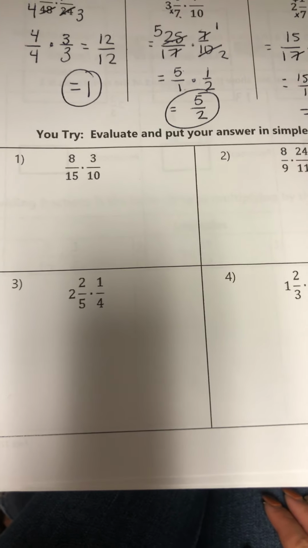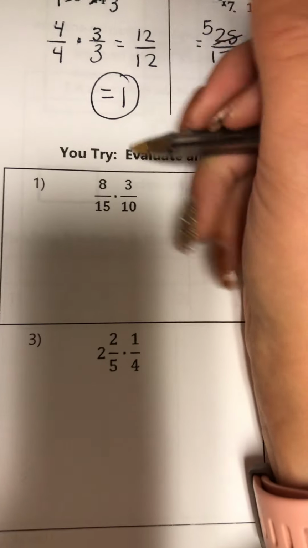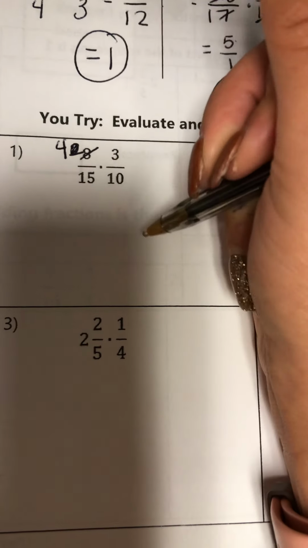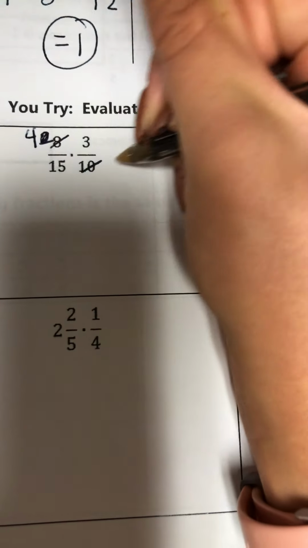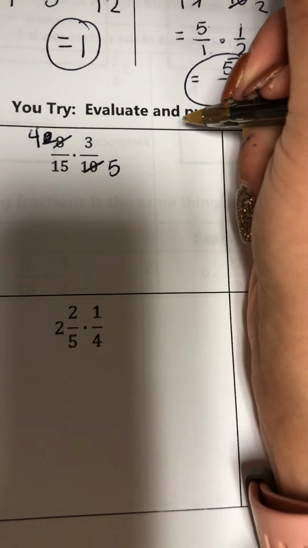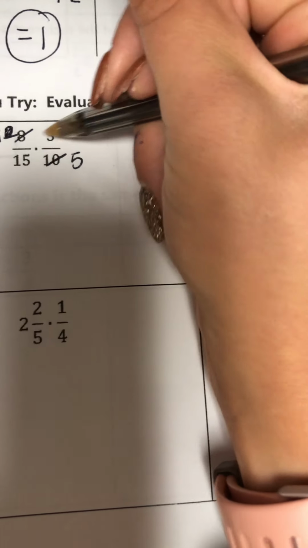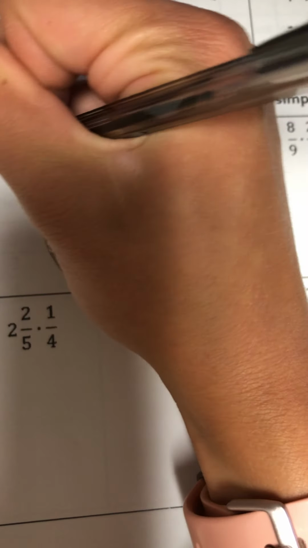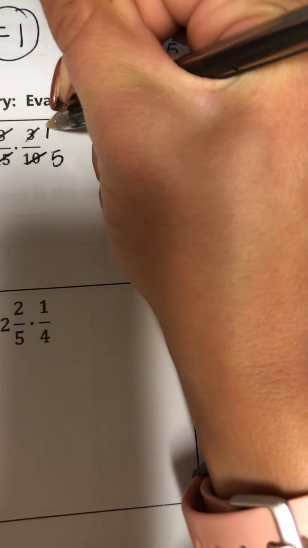All right. Let's keep working. I have 8 over 15 times 3 over 10. Looking at my 8 and my 10, I know that they both share a 2. Oh, I did not mean to write a 2 there. They both share a 2. 2 goes into 8 4 times, so that's what you need to write there. And then 2 goes into 10 5 times. Looking at 3 and 15, I know that 3 goes into 15 5 times, and 3 goes into 3 once.